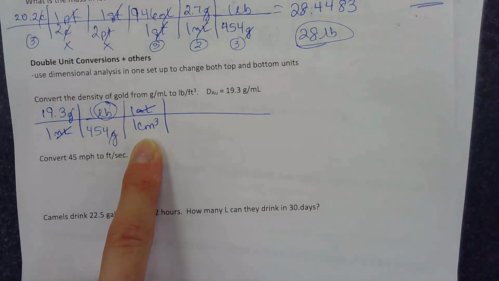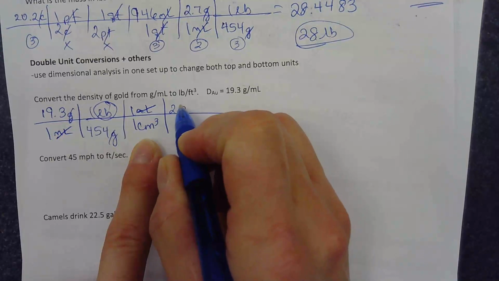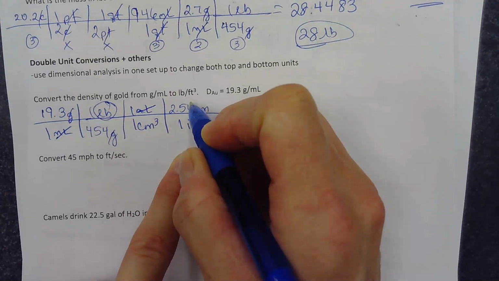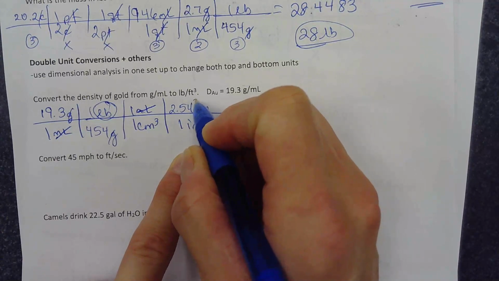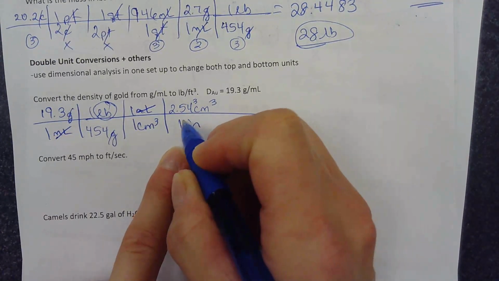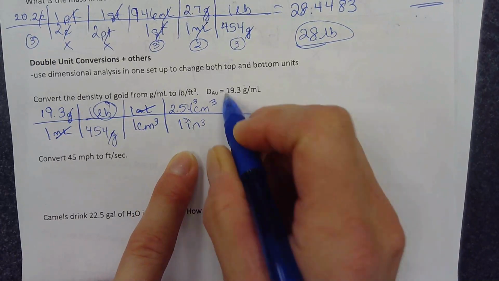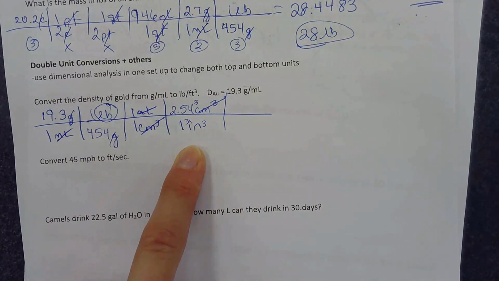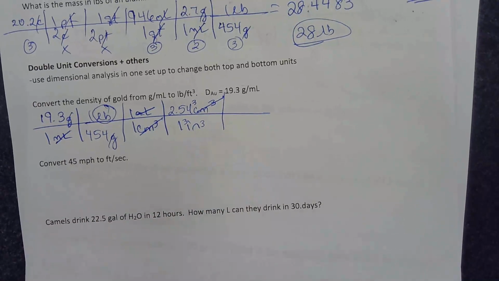Centimeter to inch. 2.54 centimeters is 1 inch, so I put 2.54 cubed. Keep going. Centimeter cubed over 1 cubed, inch cubed. Centimeter cubed cancels, and I've got inch cubed on the bottom. You do the last step. You do the last step right now.